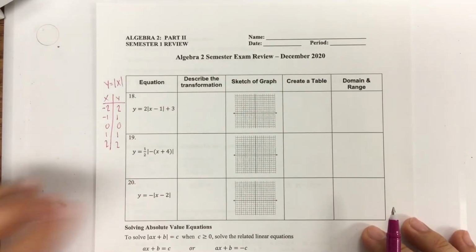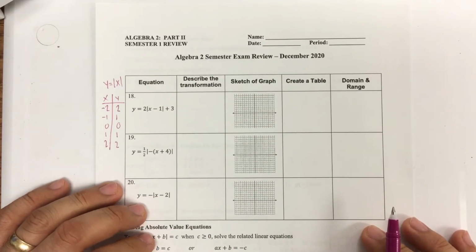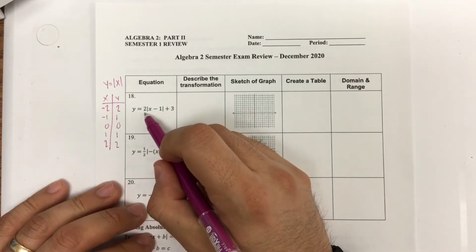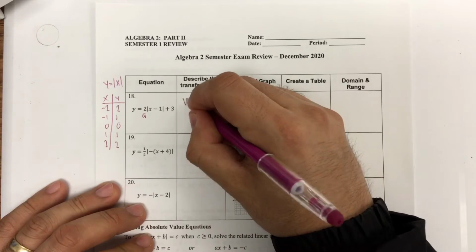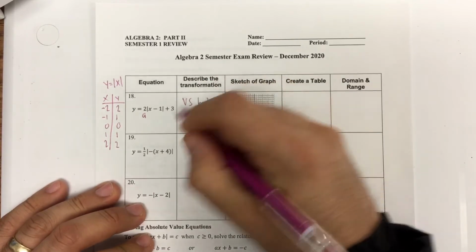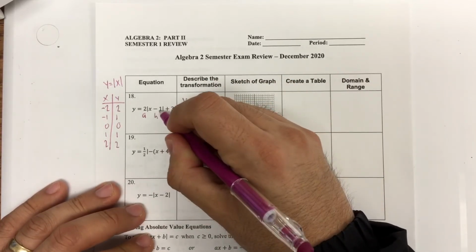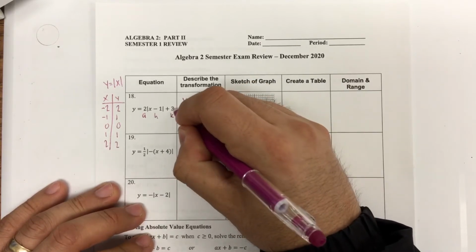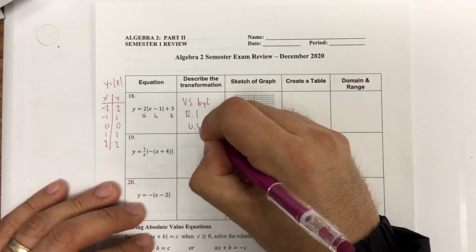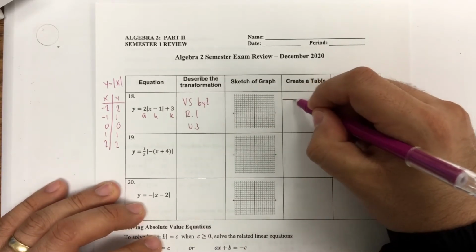All right, so we're going to describe our transformations here. So for the first one, this is an a value. It is greater than 1, so I'll just put a greater than 1, so that's a vertical stretch by 2. This is h, it's the opposite of what you see, so it actually goes to the right 1 unit. And this is k, which is positive, so it goes up 3 units. Now I'm going to make a table.